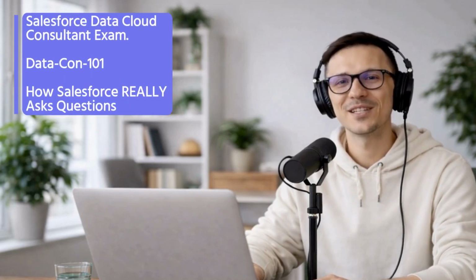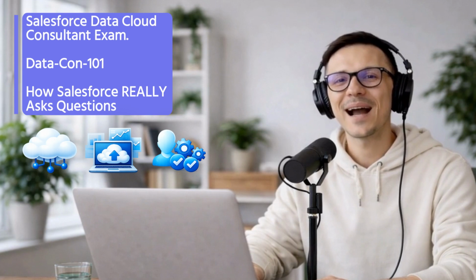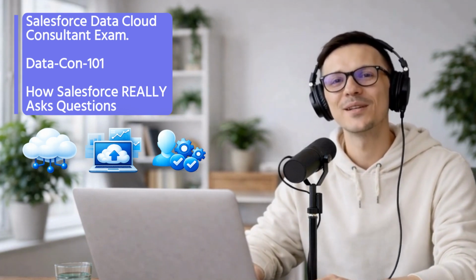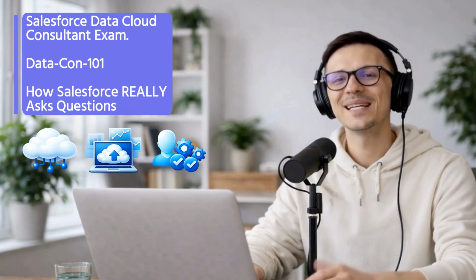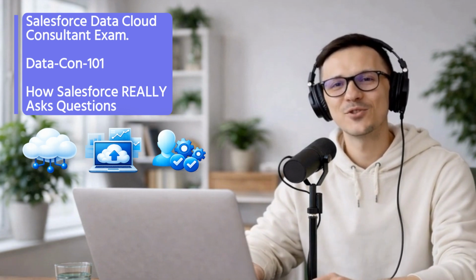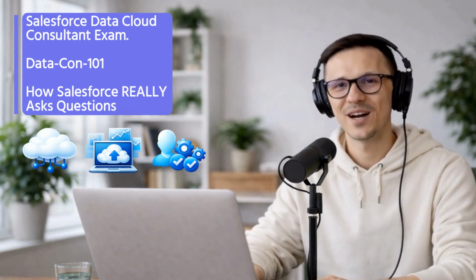If you're preparing for the Salesforce Certified Data Cloud Consultant exam, understanding how Salesforce asks questions is just as important as knowing the features. This exam is not about memorization. It's about choosing the best practice solution based on Salesforce's logic.